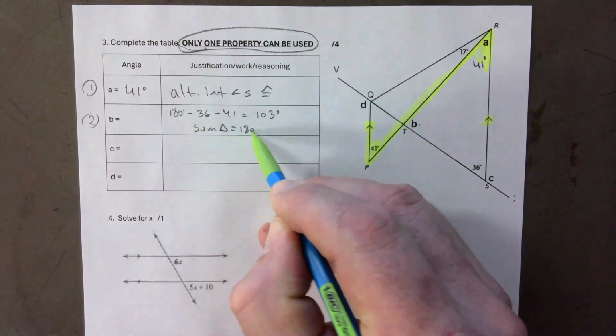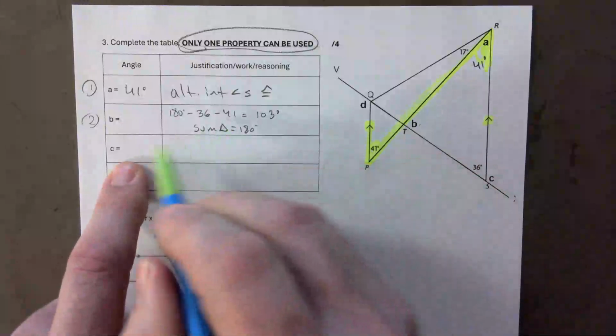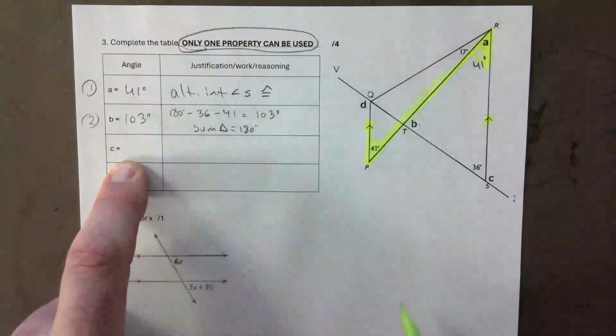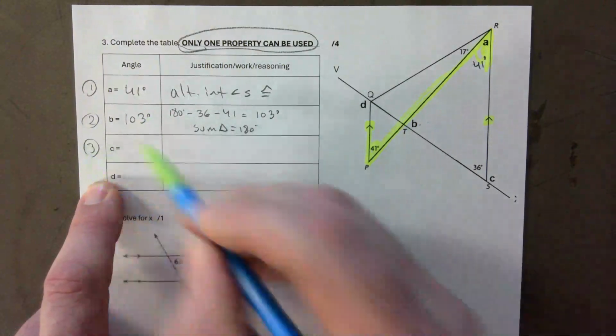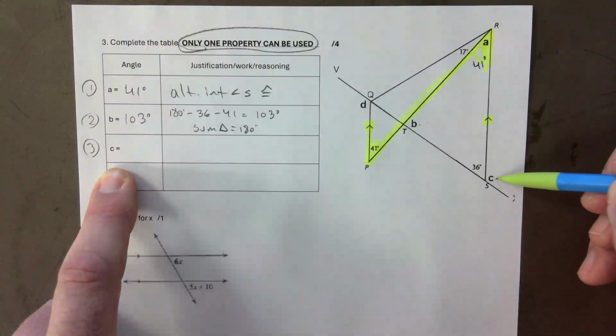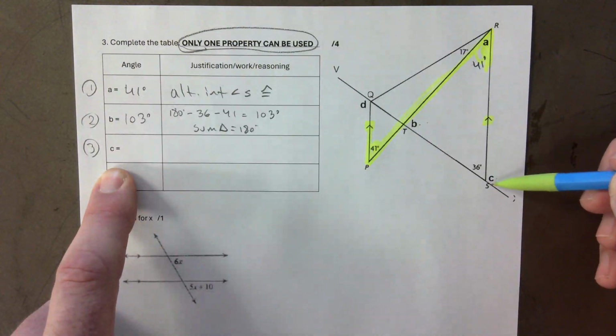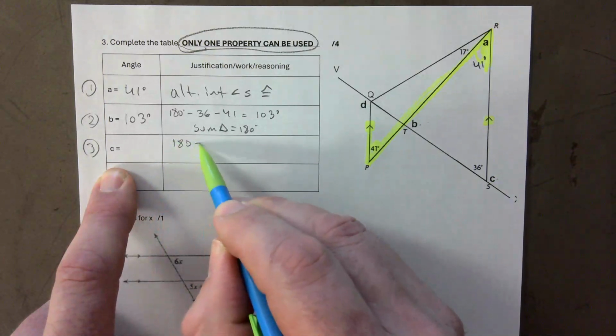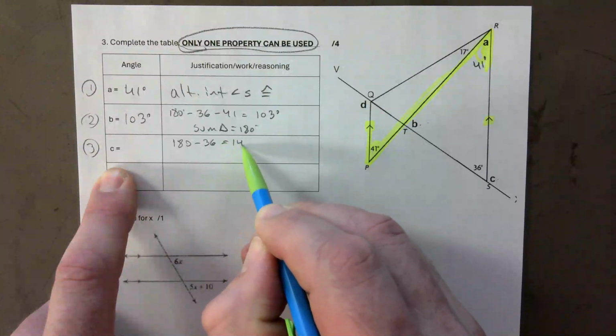I would prefer you actually saying what it is that you used, but I think this is enough. This justifies enough. So that's 103 there. And then number 3, which is C, this one right here, I'm going to use straight angle here. They're touching, right? So you might as well. 180 minus 36, that's 144.